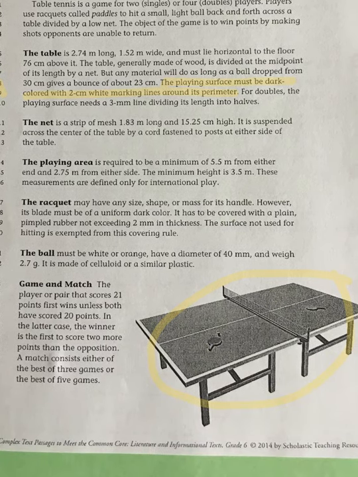The playing area is required to be a minimum of 5.5 meters from either end and 2.75 meters from either side. The minimum height is 3.5 meters. These measurements are defined only for international play. The racket may have any size, shape, or mass for its handle. However, its blade must be a uniform dark.